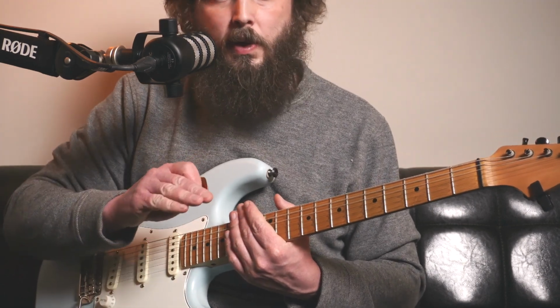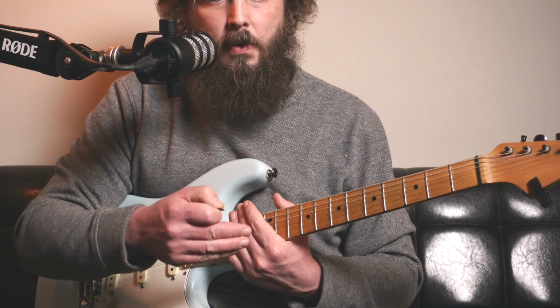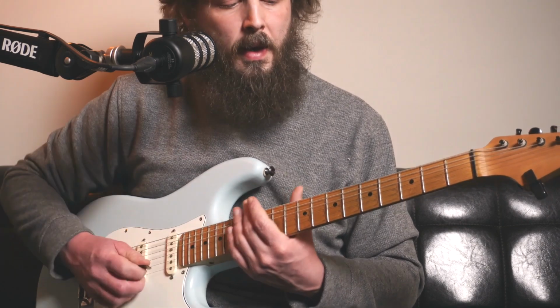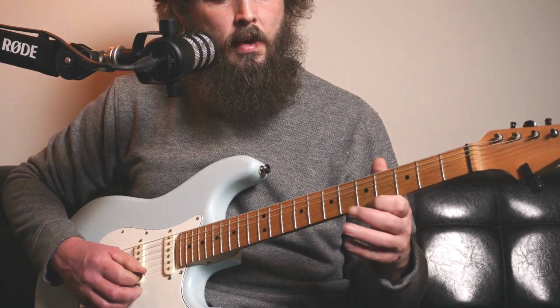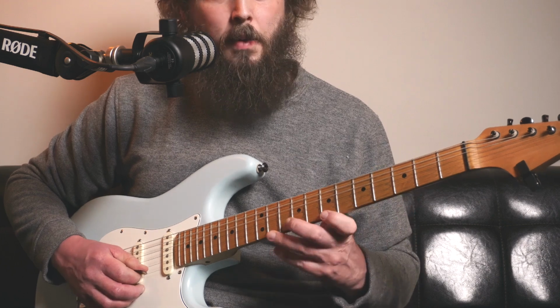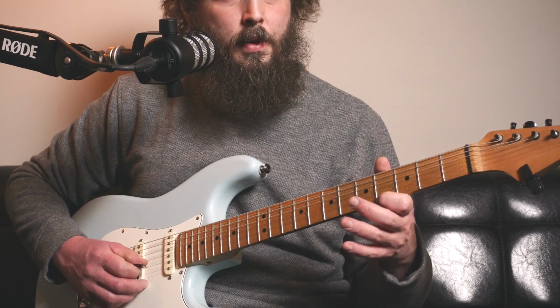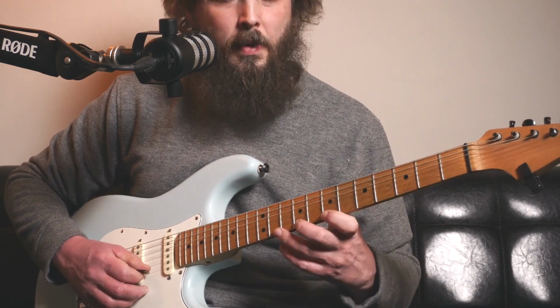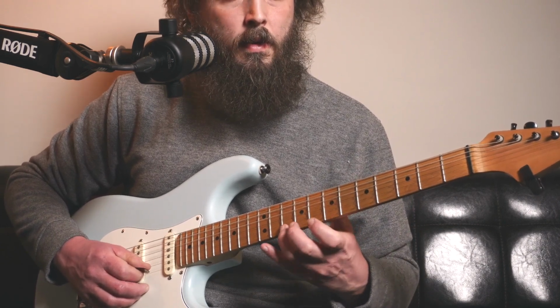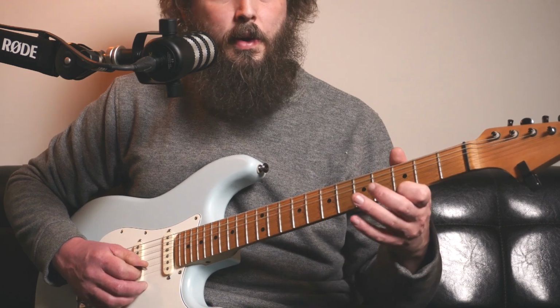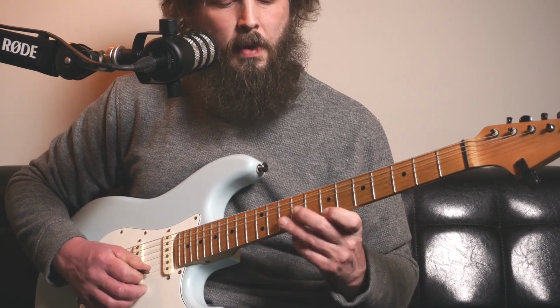I'm going to talk real quick about the intervals that make up those 3 7th chords. I already talked about the major 7, which is a major third, followed by a minor third, followed by a major third. The dominant chord is a major third, followed by a minor third, followed by another minor third. The minor 7 is a minor third, followed by a major third, followed by a minor third.